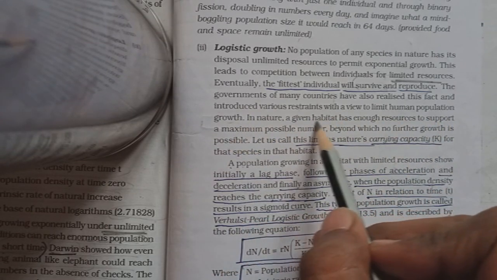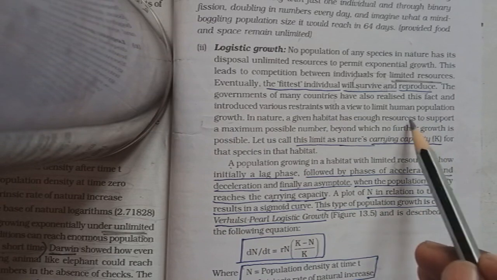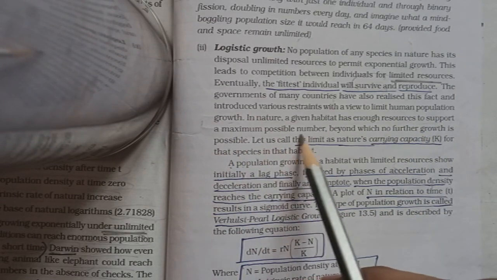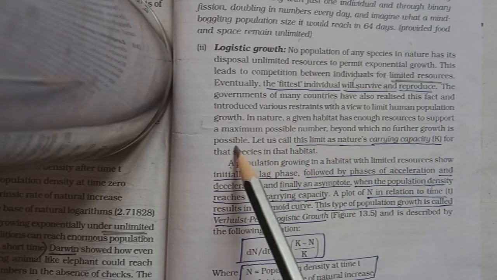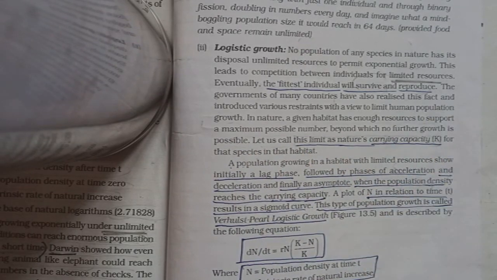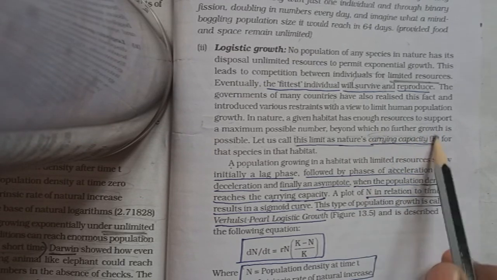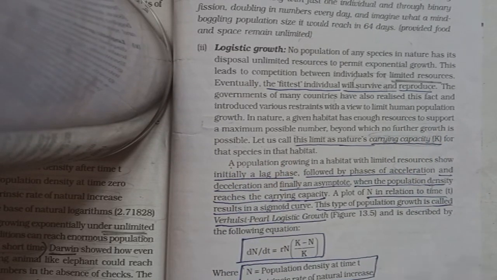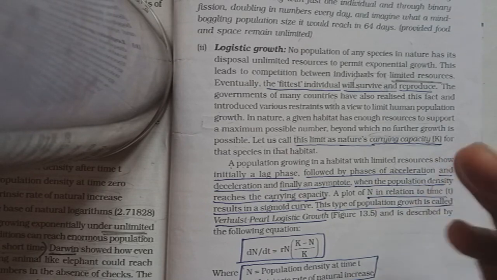In nature, a given habitat has enormous resources to support a maximum possible number, beyond which no further growth is possible. Let us call this limit nature's carrying capacity. According to the logistic growth curve, a population grows only up to a level, and after that no growth is seen. They keep this as the carrying capacity K for that species in the habitat, for example for humans.